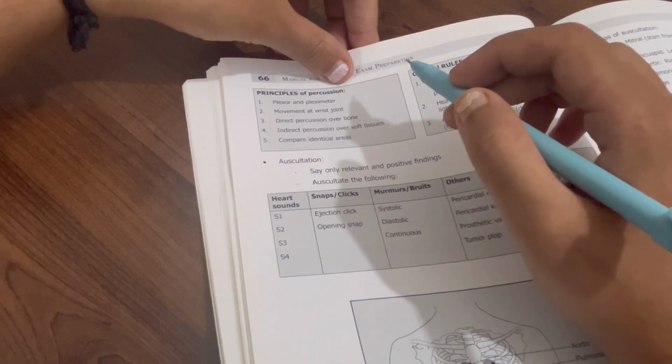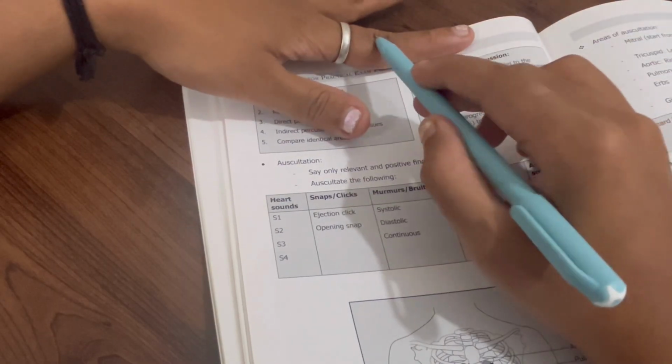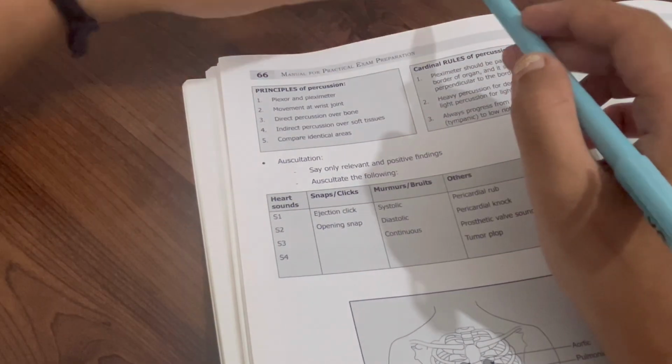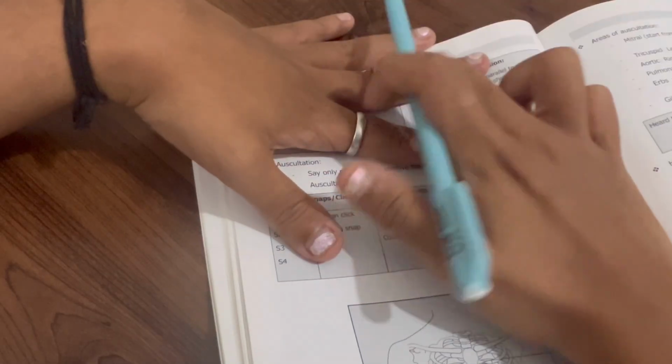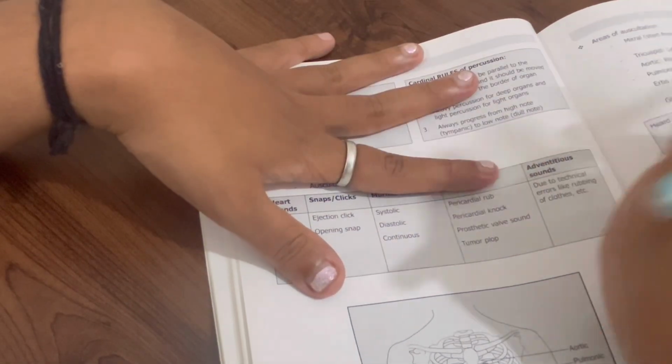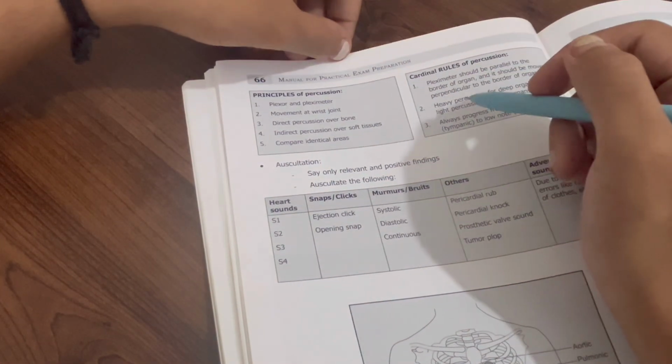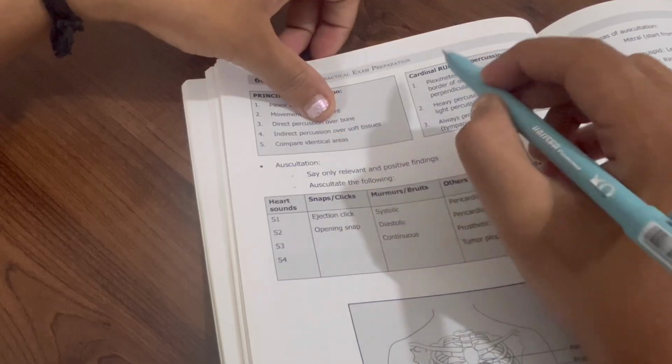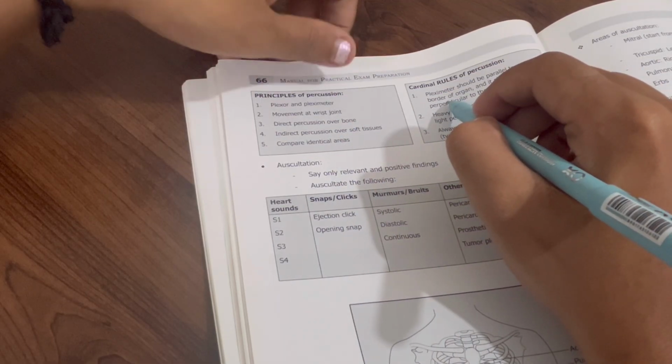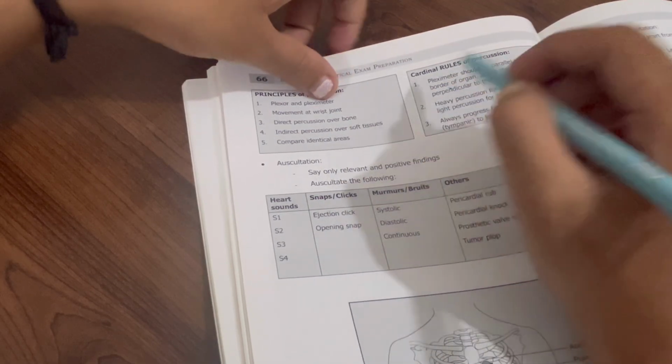Indirect percussion over soft tissues. Suppose you're percussing over the liver to look for liver dullness, then indirect percussion is one finger over the other finger, like this. That is indirect percussion. Compare identical areas. So if you're doing it on this side, then compare the corresponding area on the left side.